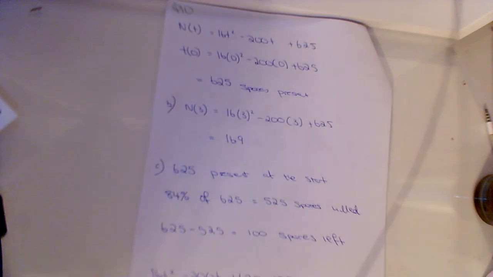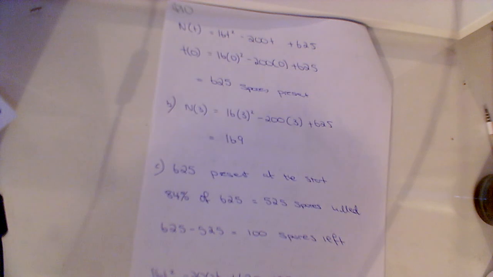Question 10. A laboratory is testing a particular fungicide to check its effectiveness in killing fungal spores. The number of fungal spores N in a petri dish is given by the formula N(t) = 16t squared minus 200t plus 625, where t is the time in minutes after the fungicide has been added to the petri dish. I was asked first of all how many spores were present when the fungicide was applied.